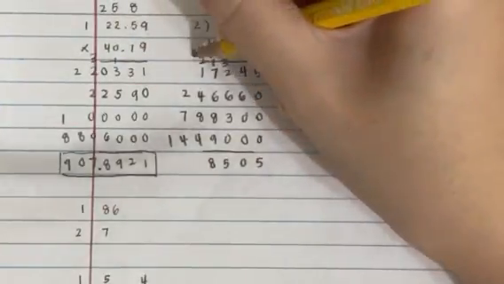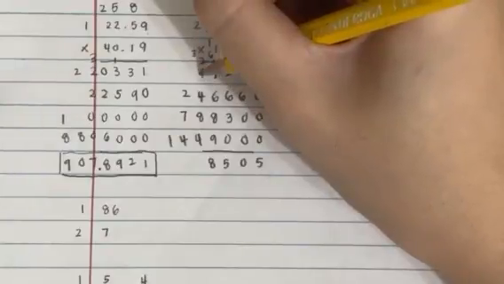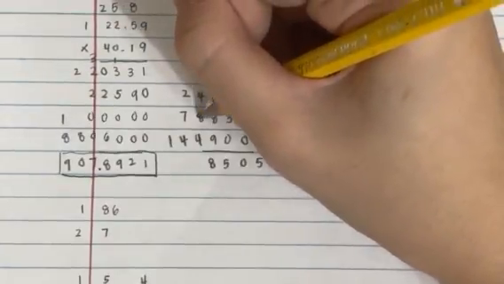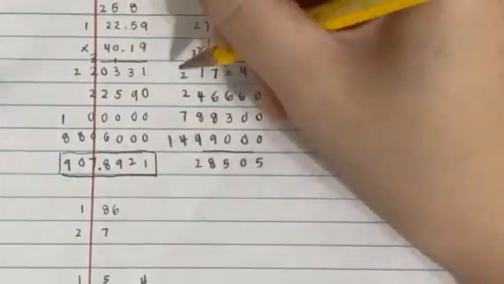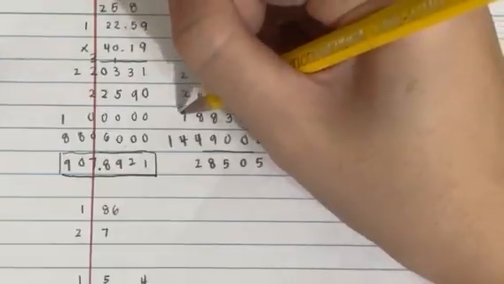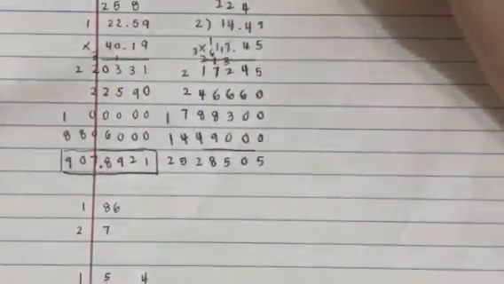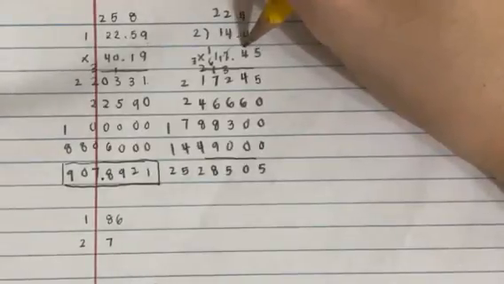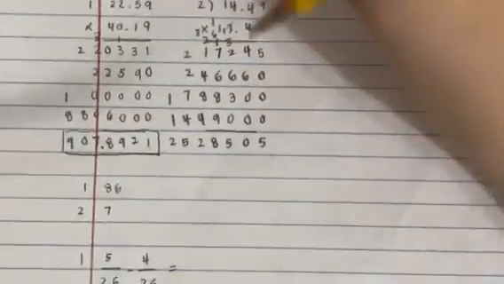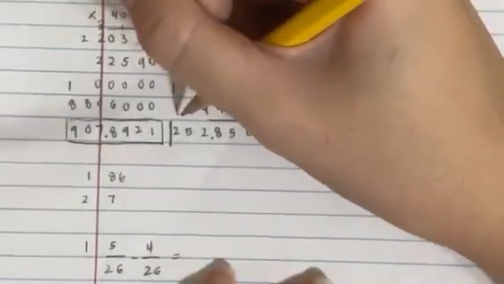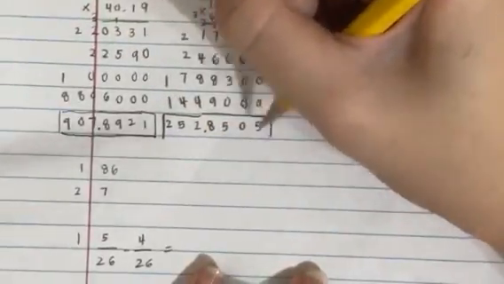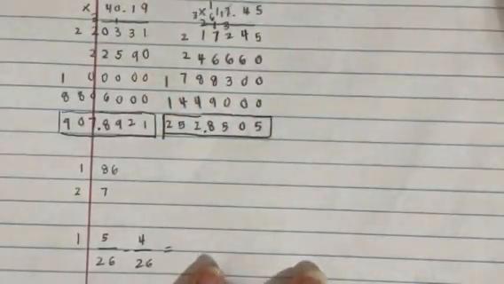And again, 3 plus 2, which is 5, plus 1, which is 6, plus 4, which is 10, plus 8, which is 18, plus 4, which is 22. 2 plus 2, which is 4, plus 7, which is 11, plus 4, which is 15. And then lastly, 1 plus 1, which is 2. So again, since this one has 2 decimals behind and another 2, then it would become 4. So the answer would be 252.8505. And that's the answer.